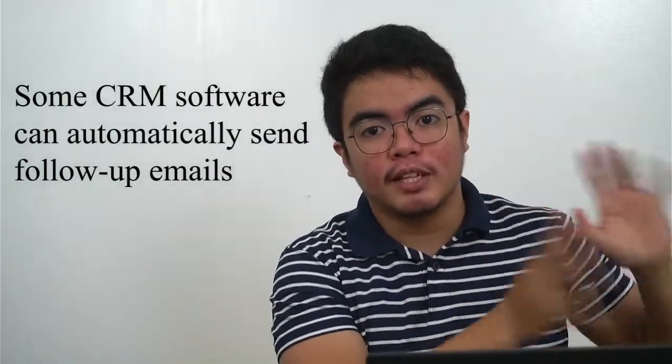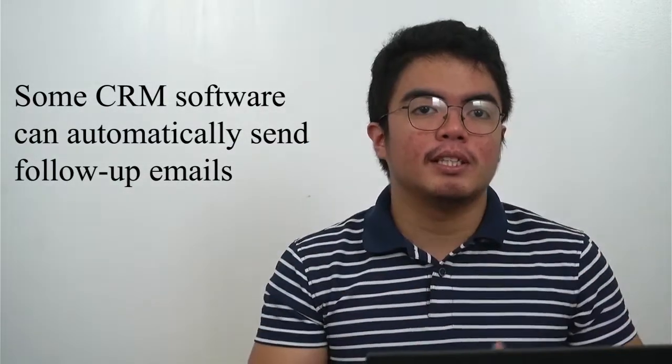One very valuable feature is the auto email list. So for example, you have a list of 100 cold emails. What a good CRM software can do for you is that if 50 reply, it will automatically send them this email that you already pre-wrote. And for the 50 people that didn't reply, it will automatically send them a follow-up email. So that you don't have to do anything manually.